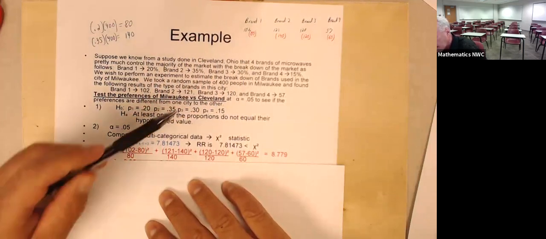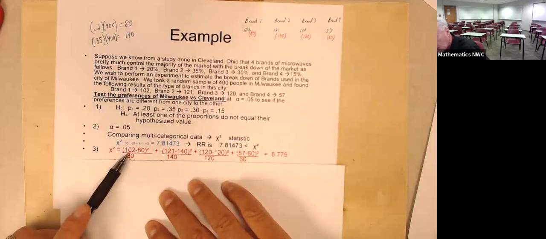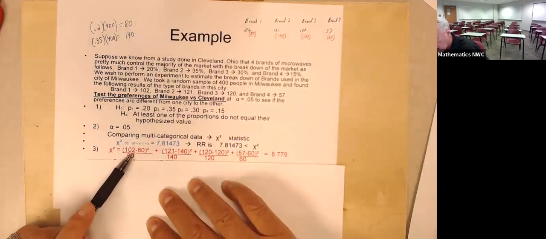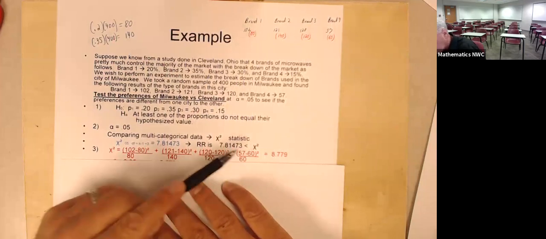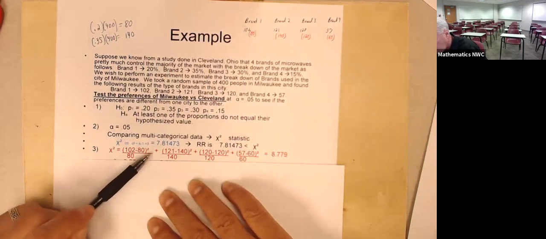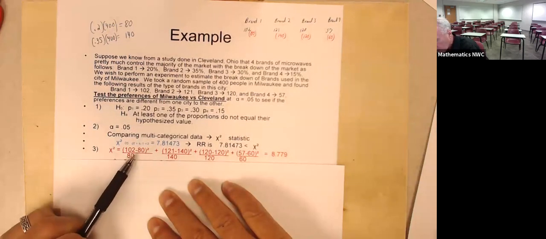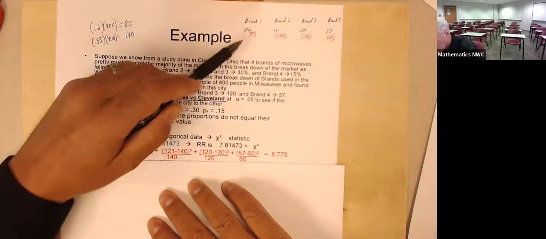Well, what do I do? I take 102 minus 80, that gives me the difference of 22. We square all those differences to make sure that they're positive. Otherwise, we could end up with some negatives, and that would cancel each other out. So we divide that by what we expected.